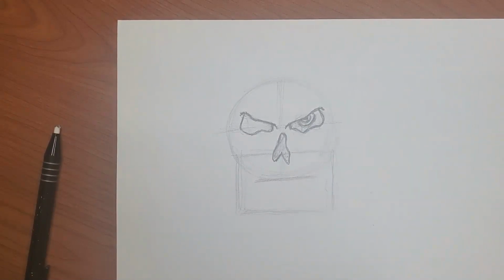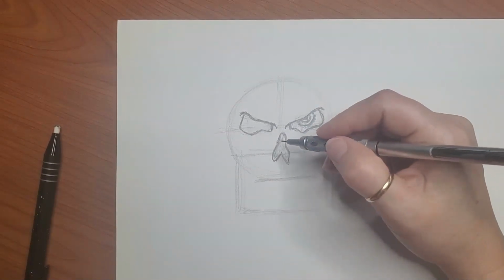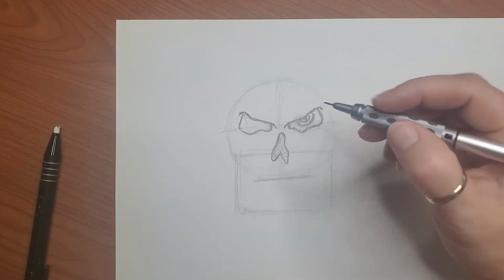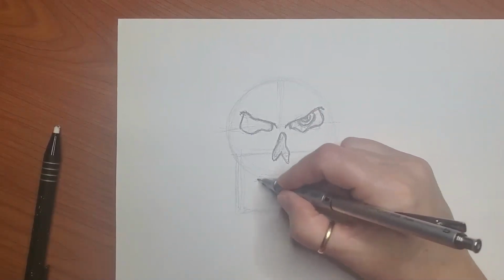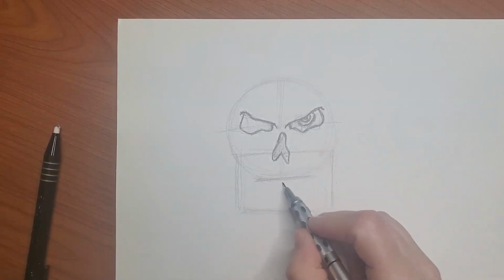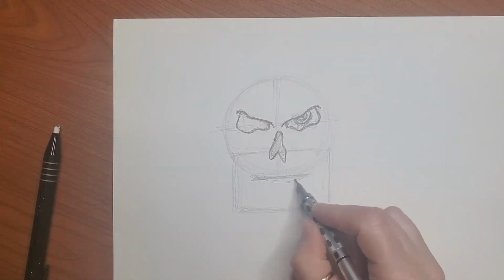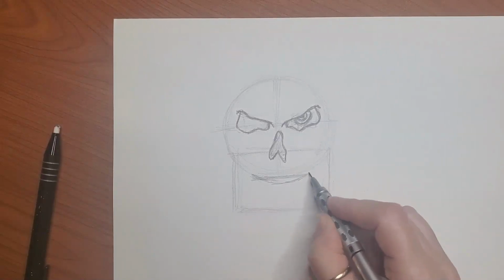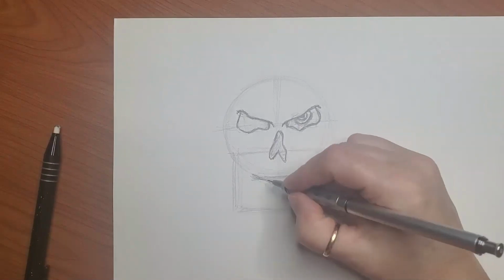So the next thing is we got the nose, the eyes. Now we want to start drawing in the cheekbones. And the mouth is going to be somewhere down in here. We have this line to indicate roughly where it's at. And you can draw your teeth straight across or curved.